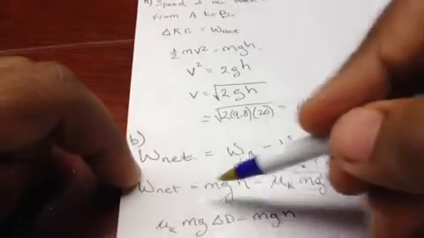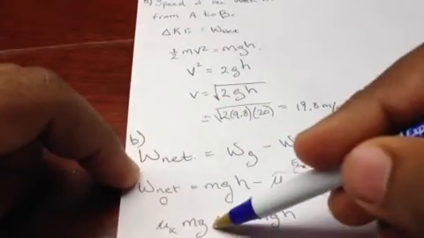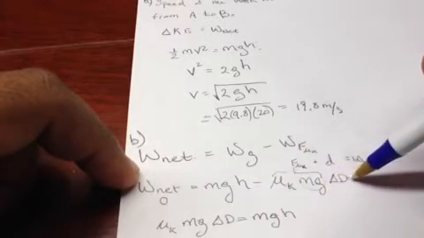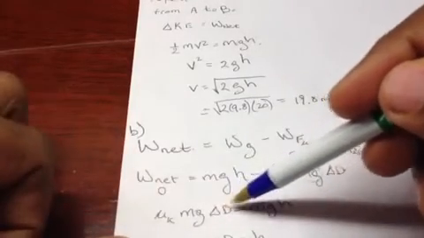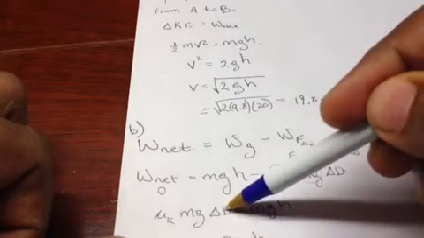Now we have 0 for our net work, and that allows us to set up this equation. All we did was add mu k mg delta d to both sides, and now we have mu k mg delta d is equal to mgh. Alright, so now we solve for delta d.